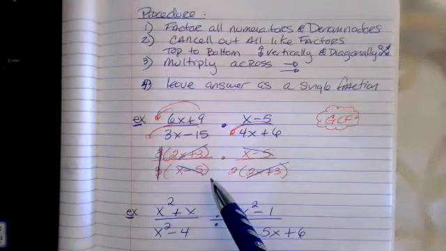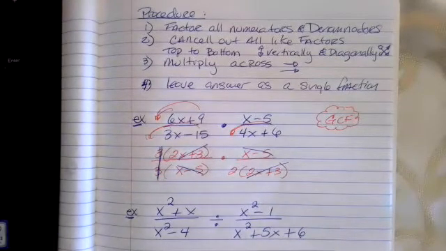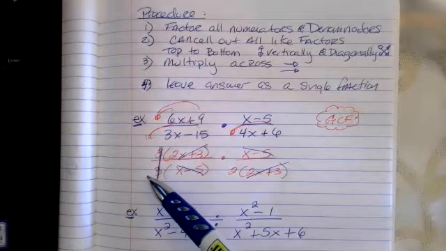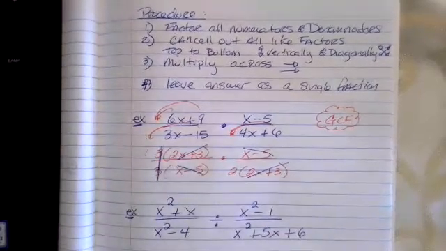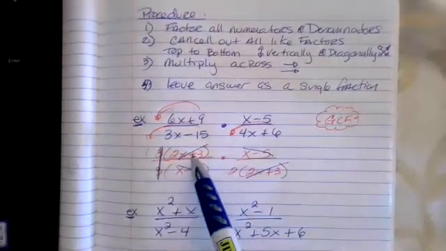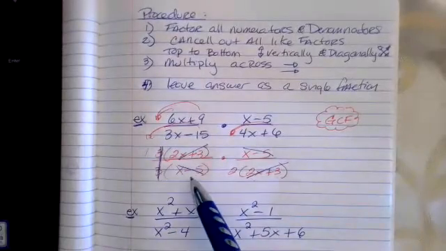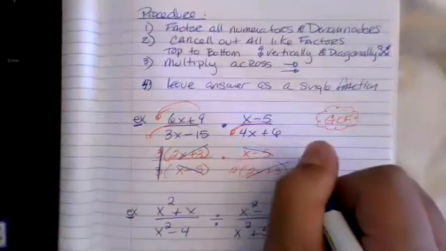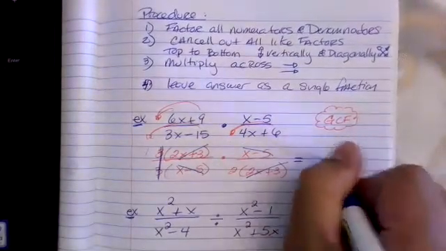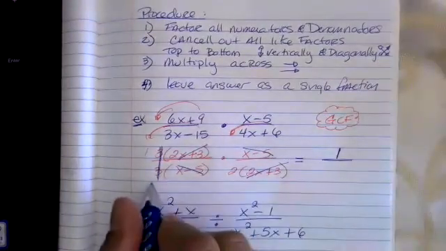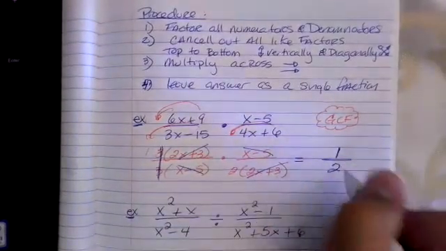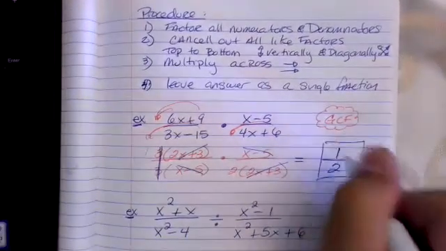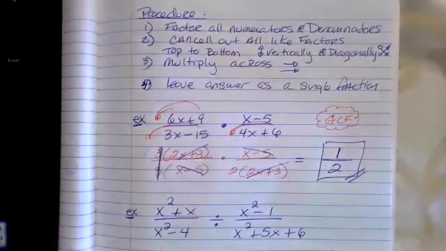And remember, every time we cancel out, canceling out is not really a mathematical operation. Really what we're doing is we're saying 3 divided by 3 is 1. 2x plus 3 divided by 2x plus 3 is 1. X minus 5 divided by x minus 5 is 1. Right? So this is really just coming out to 1 over, the only thing left on my denominator is 2. So in this case, it looks like my final answer is 1 over 2. 1/2.